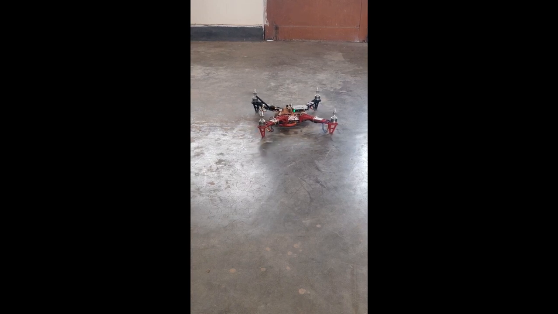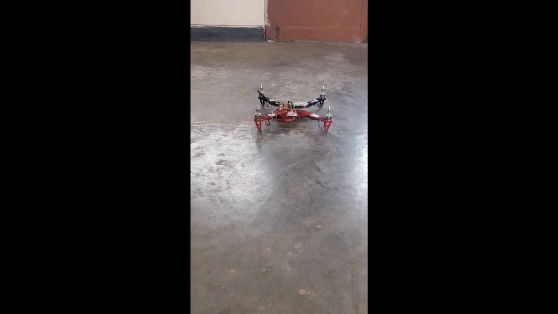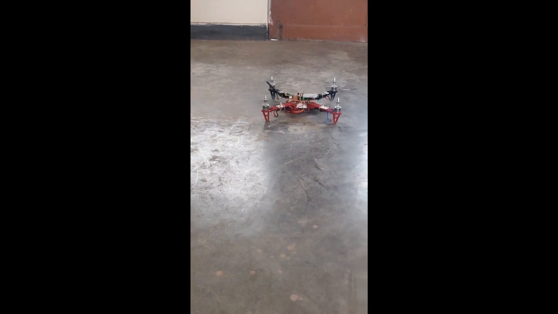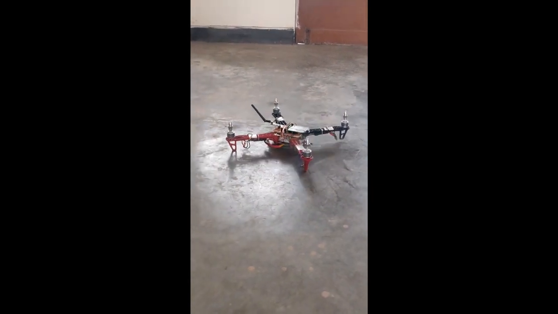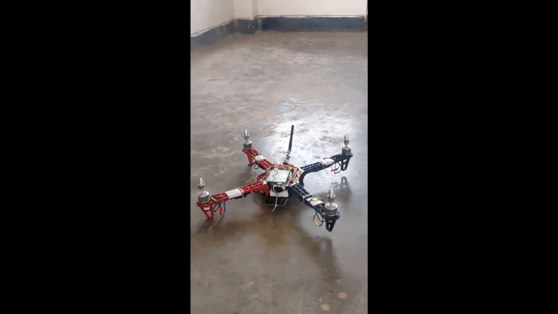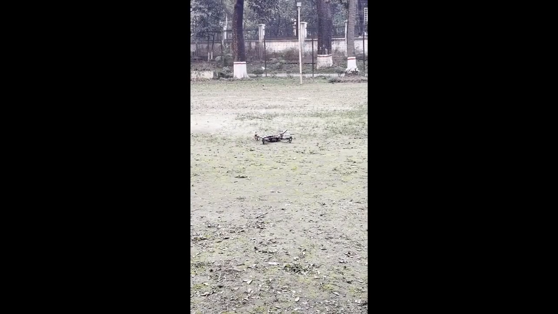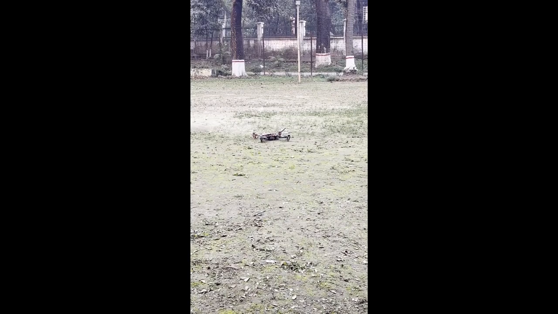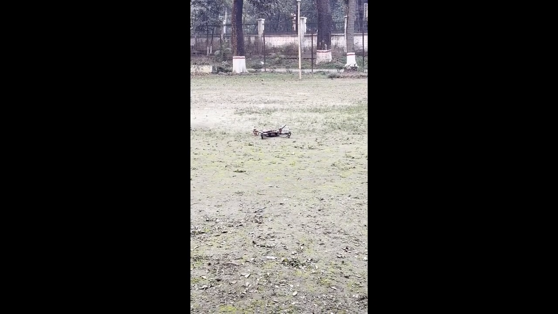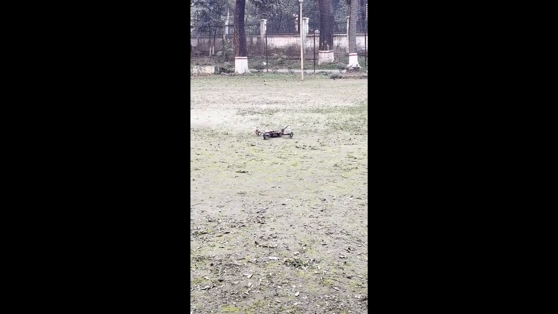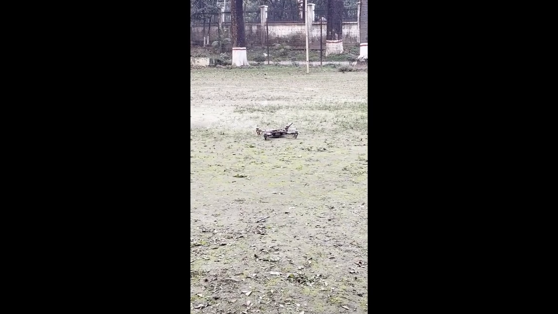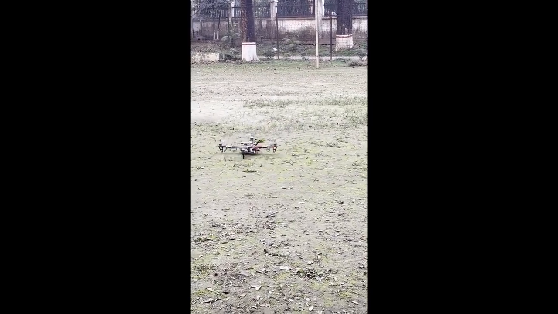In the next clips, we can see the drone simply hovering over the ground, as we can see here, and not gaining altitude. In the next clip, in the open field, we can see a similar issue. The throttle speed is increasing at this moment. The drone is hovering over the ground, but there isn't much altitude.